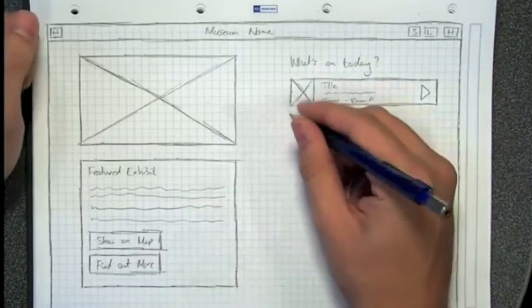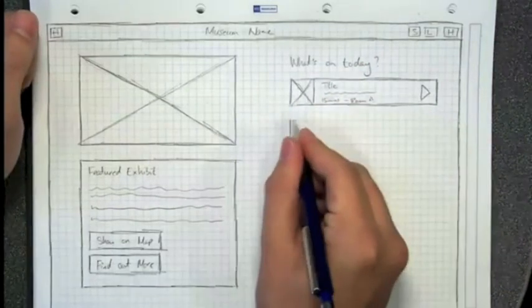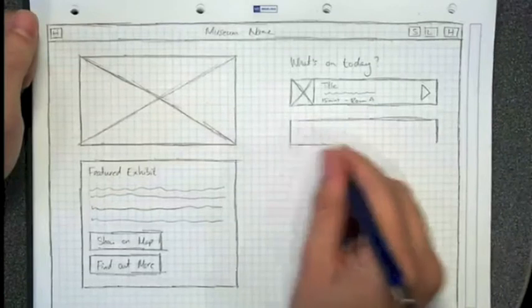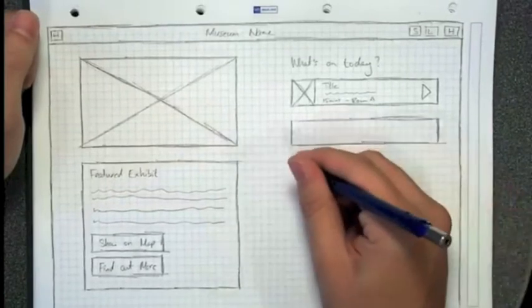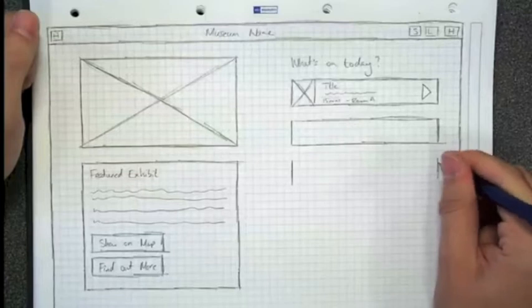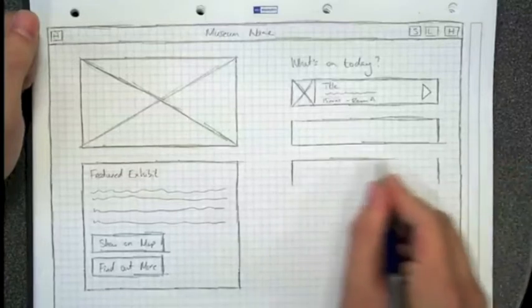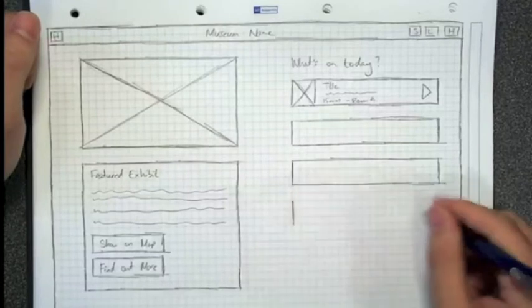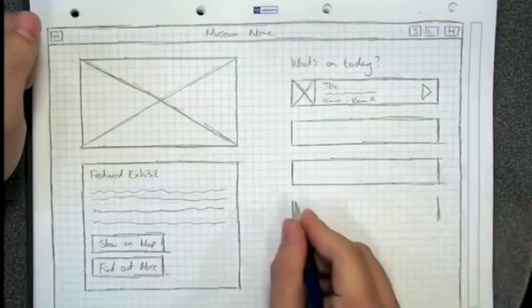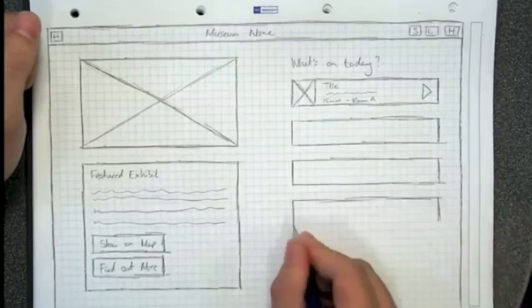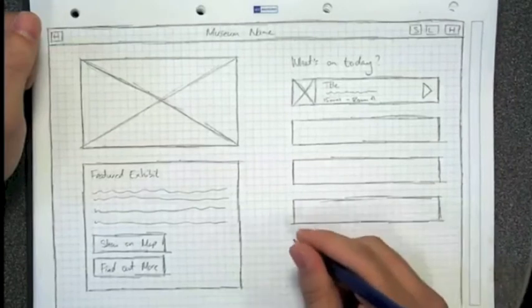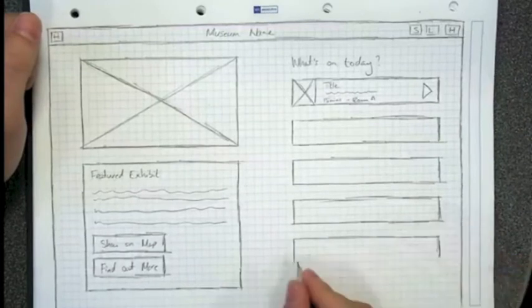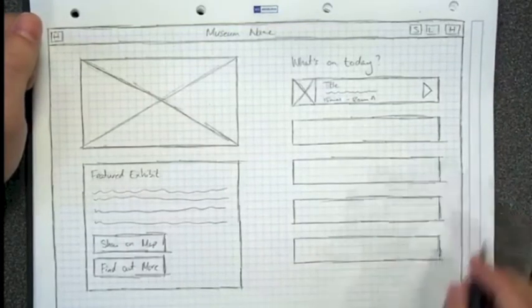And we had a number of exhibits throughout the day, so the same applies. And so on.